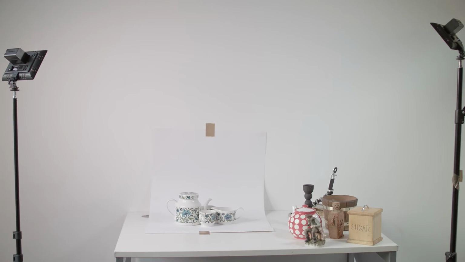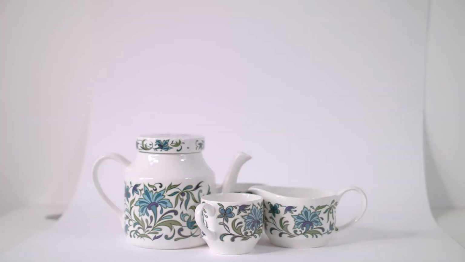Now that the product is properly set on the background and properly lit, let's take care about another important aspect of any video production: stabilization. Few things are more annoying to an audience than watching a shaky and jittery video. So let's make sure our product demo video is stable and clear. You can do this very easily by using a simple mobile tripod like this.